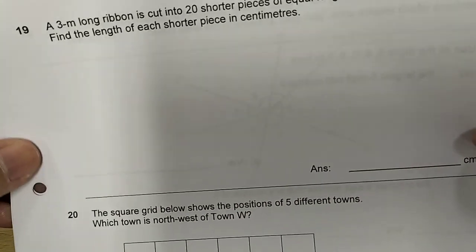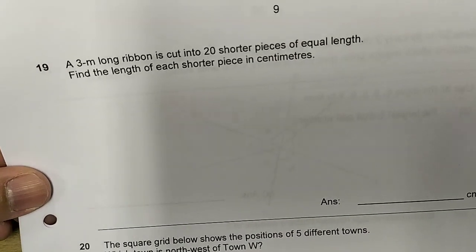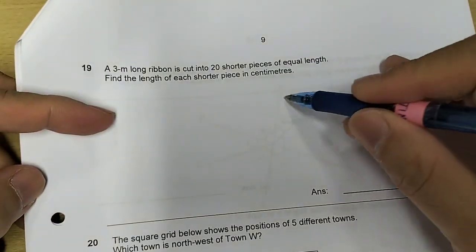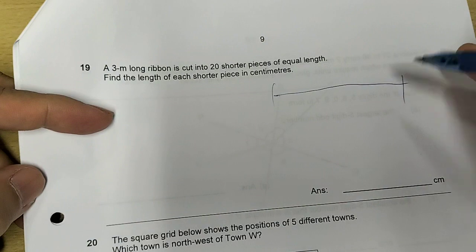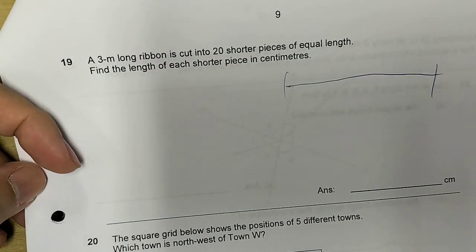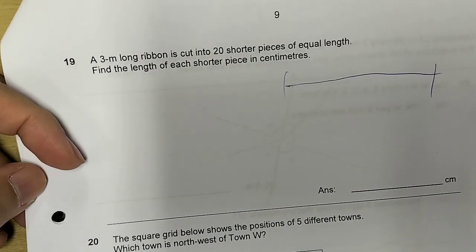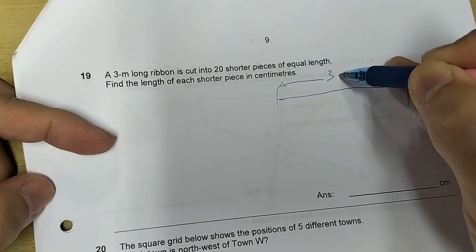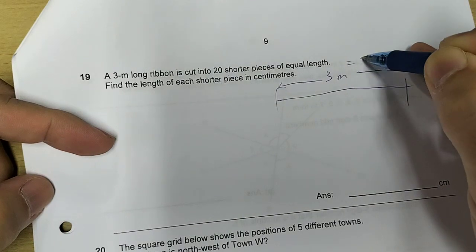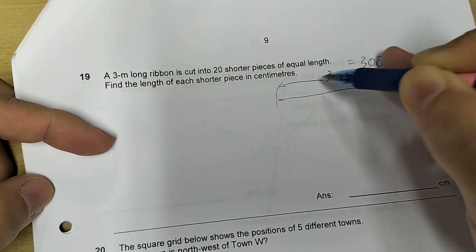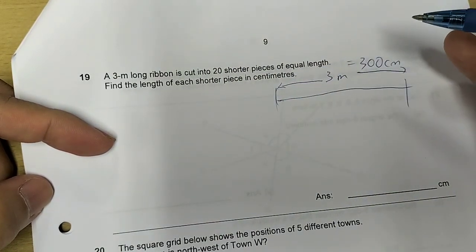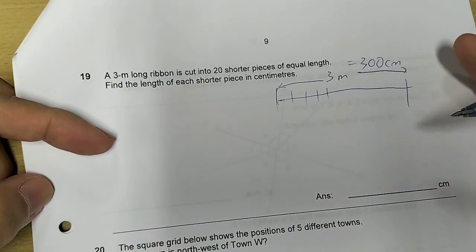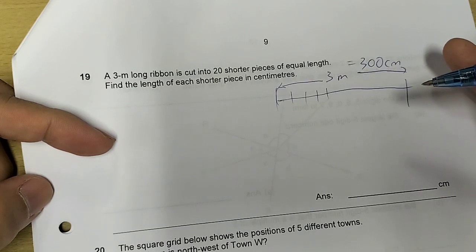Next. Now, a 3-meter long ribbon is cut into 20 shorter pieces of equal length. Alright? So at first it's 3 meters long, cut into 20 pieces. Find the length of each shorter piece in centimeters. Now, this whole thing is 3 meters, which is also equal to 300 centimeters. Cut into 20 pieces, so there will be 20 parts, right? 1, 2, 3, 4, and so on, 20 parts. So what is the length of each part?